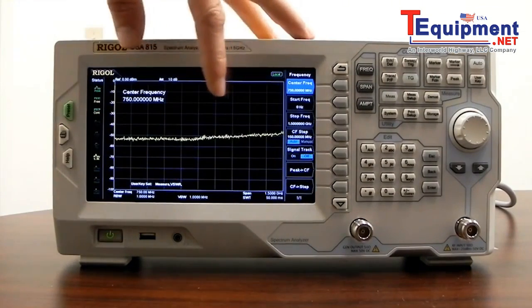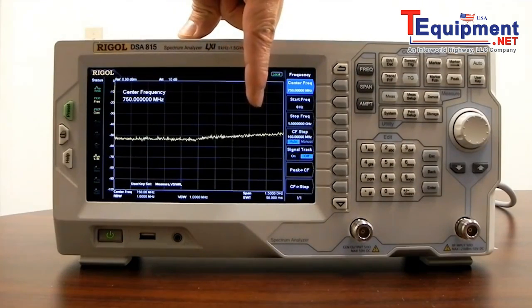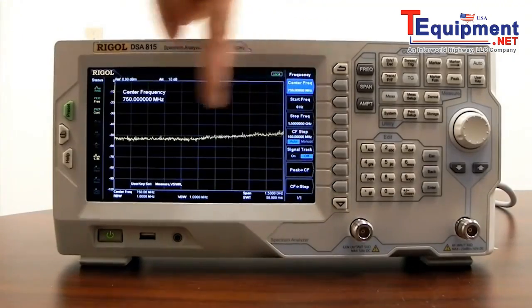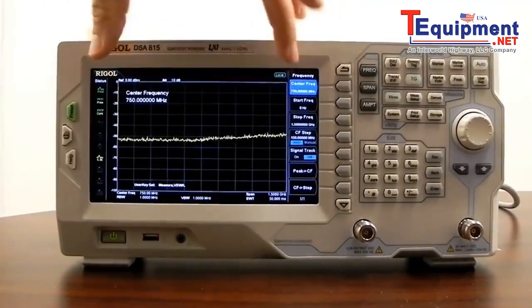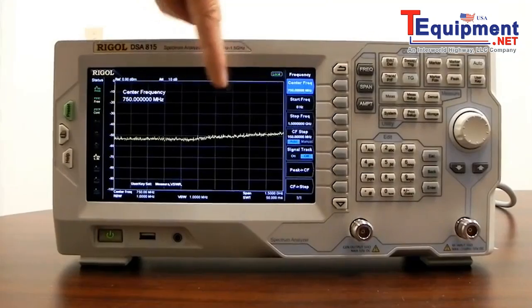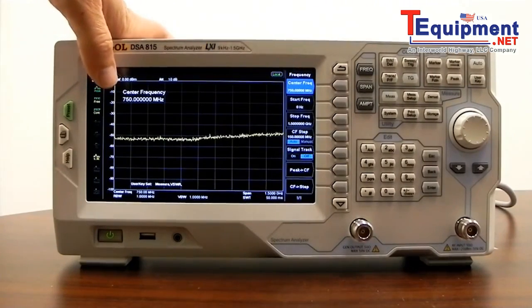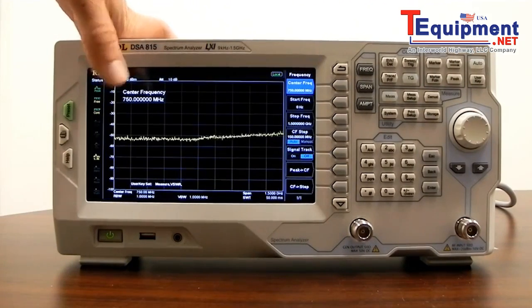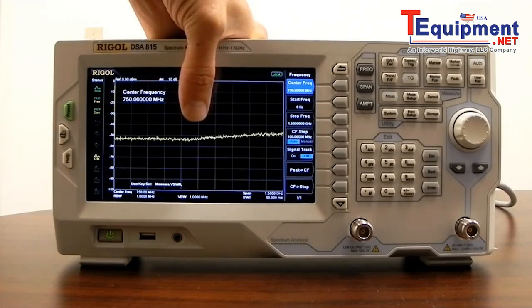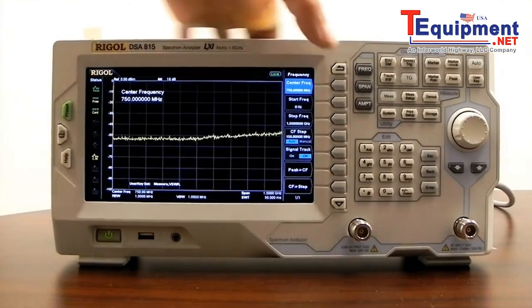Peak to center: if we have a peak and it's off axis, we can then press peak to center and it will pull the entire display to show that peak in the center. So instead of being 750 megahertz as an example, if we had a 1 gig peak, it would pull the 1 gig peak to the center of the display.